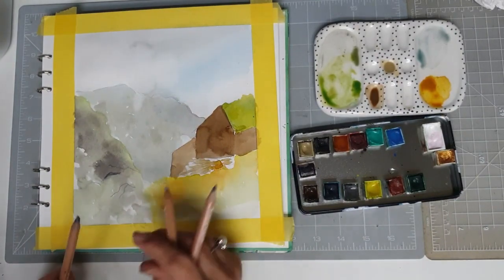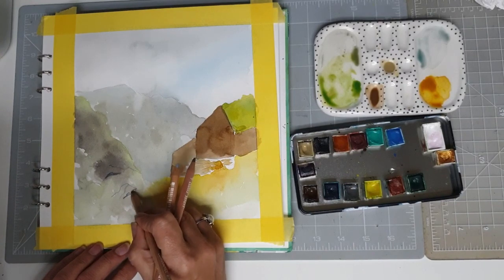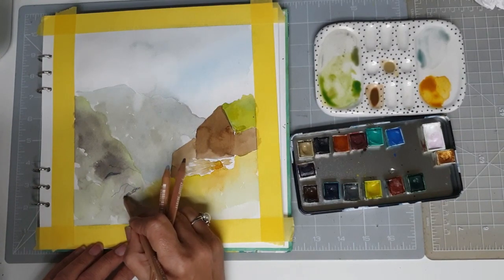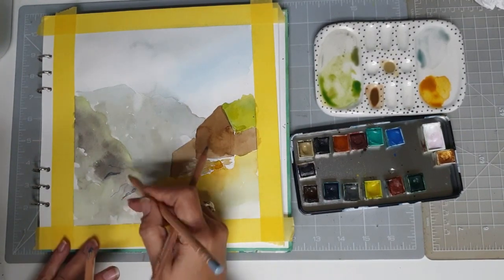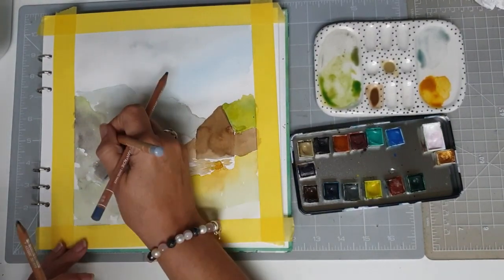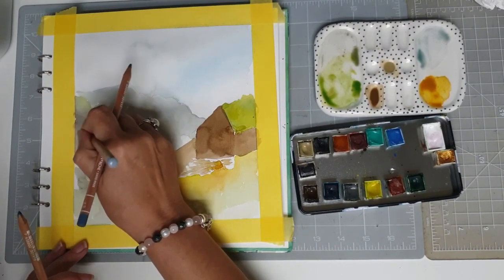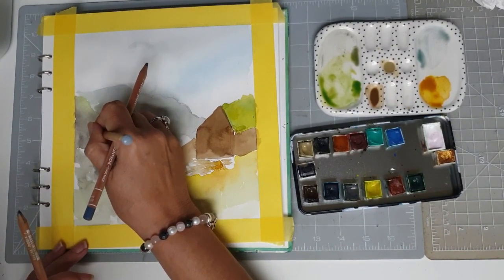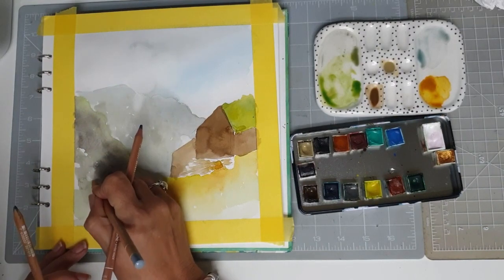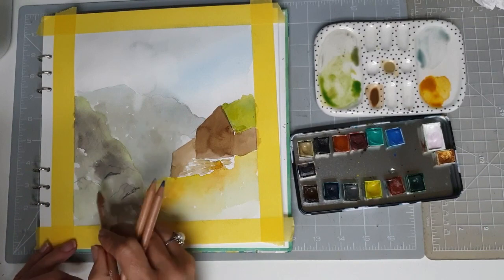Let's have a little look. I've definitely got some darker bits underneath. This is more cracks than rocks. The rocks are more down here, really.